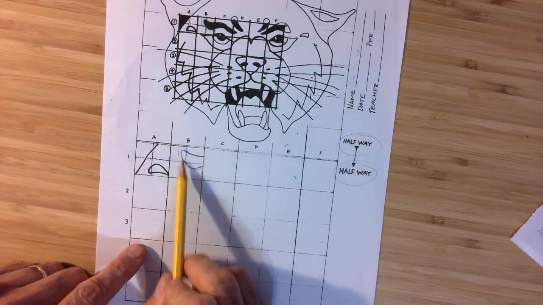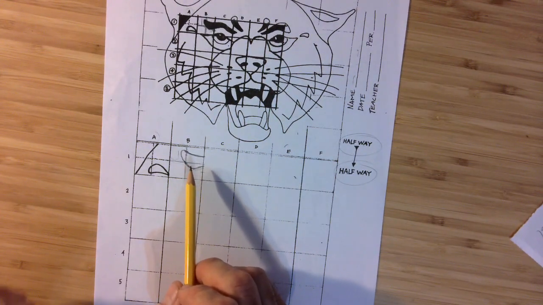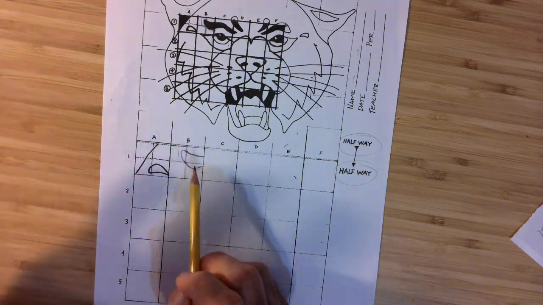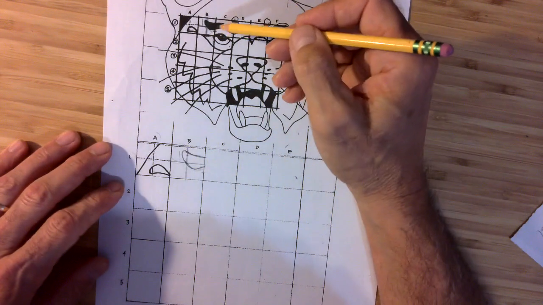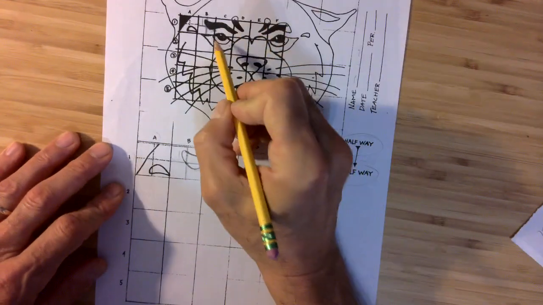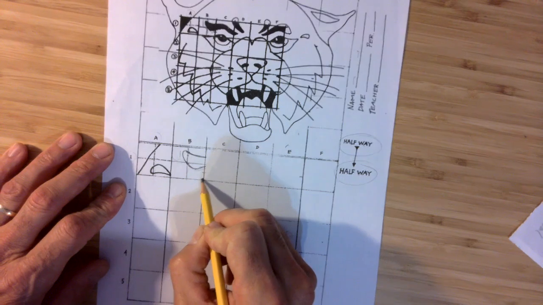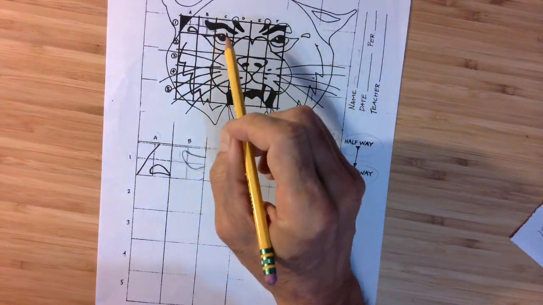Now, if that was somebody's eye that you were drawing, you would want that eye to be accurate. If you're drawing a friend or yourself or a celebrity or an athlete or whatever you pick, that's going to be important to do. Then you go to the next box. So let me see. I can do that eye later. That might just barely cut into that box right there, but I can do that later.